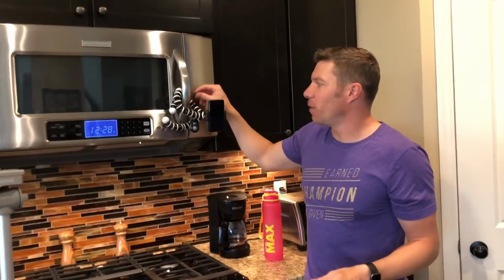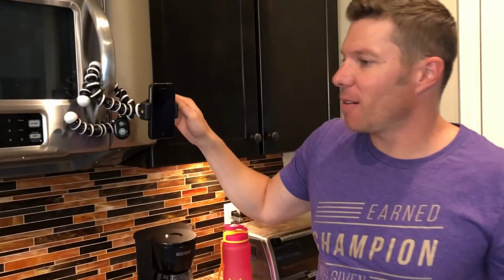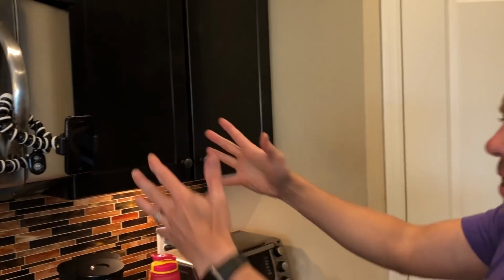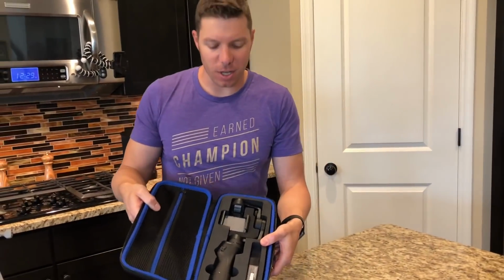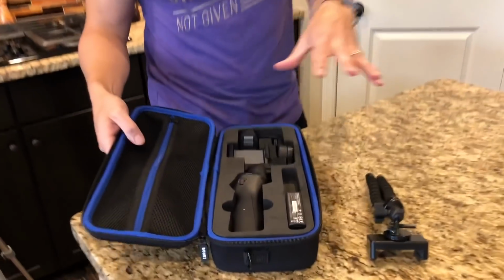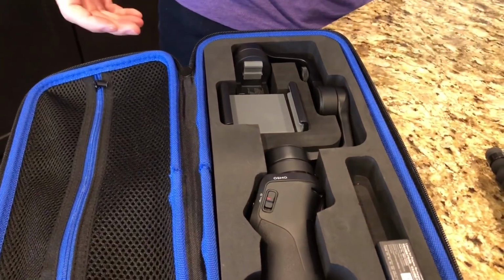There's some even more fun claw things that you can put on your microwave, you can put wherever. It gives you a nice angle and is pretty flexible. And then if you want to be a true pro, go grab one of these Osmo handles where it self-stabilizes, it's super stable. They're pretty amazing, especially if you're doing stuff where you're moving around a lot.